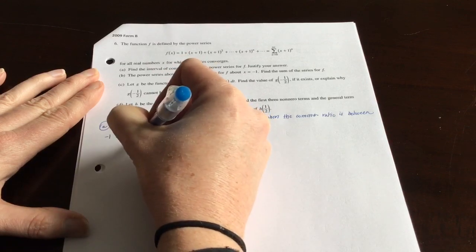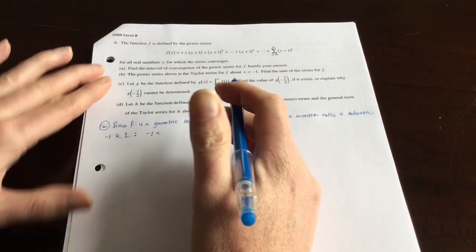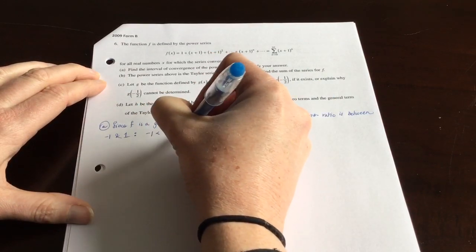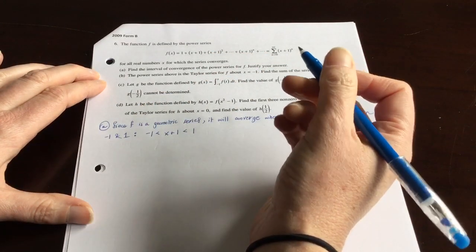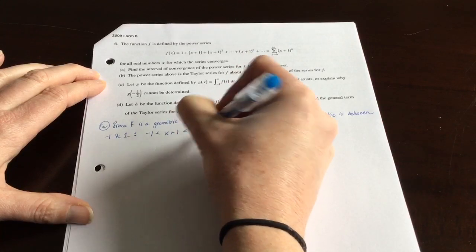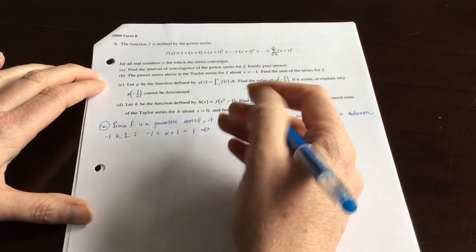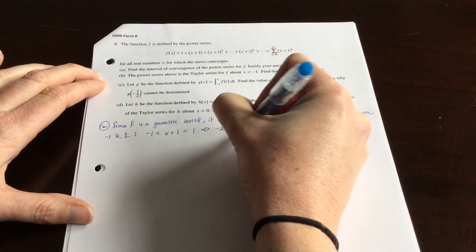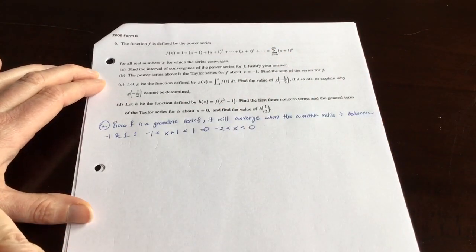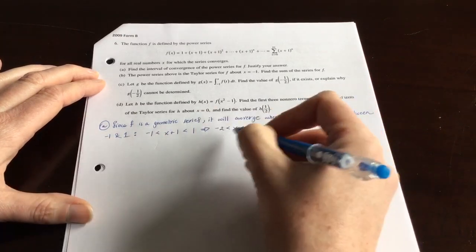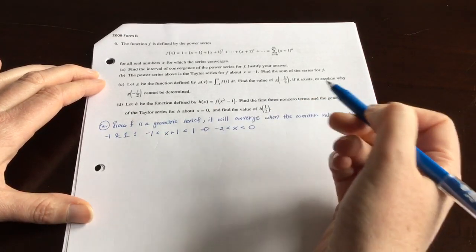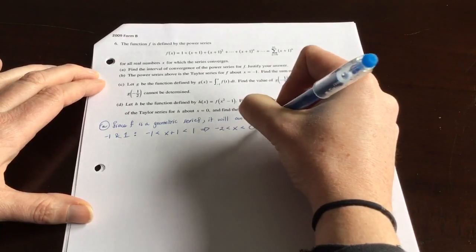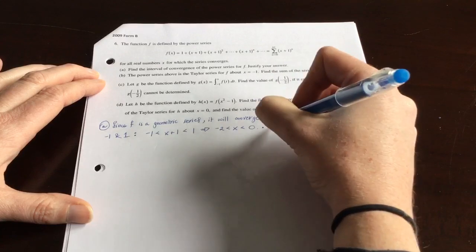So in this case, that would mean that -1 would be less than your common ratio, which they just keep multiplying by x plus 1, and that in turn would have to be less than 1. And then solving for x, just subtracting 1 from all three pieces here, you'd end up with, I think, that. And really, as soon as you get to here, I think you've got everything they're looking for. I have a tendency to just make it as obvious as possible.